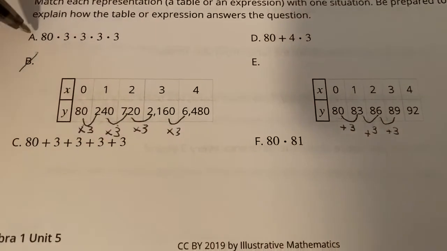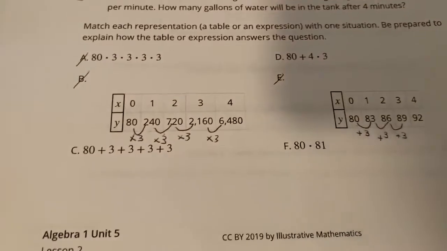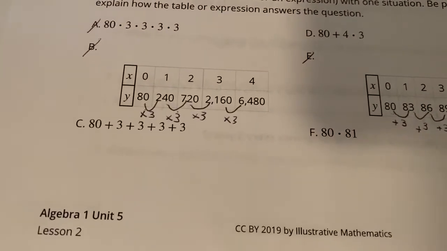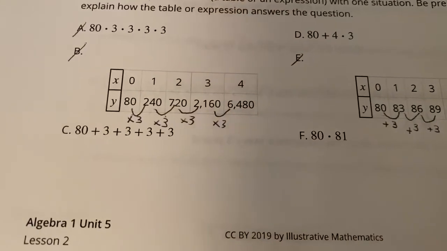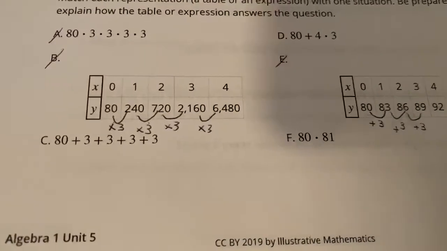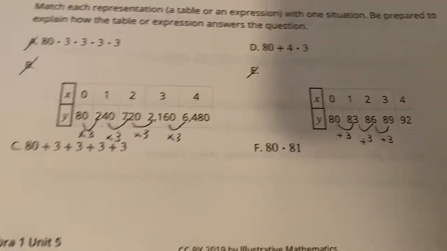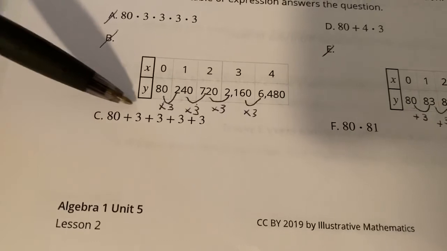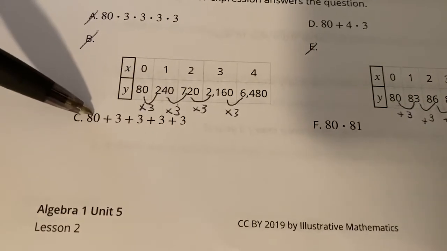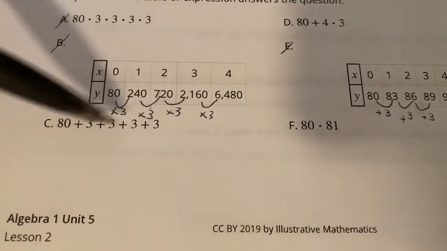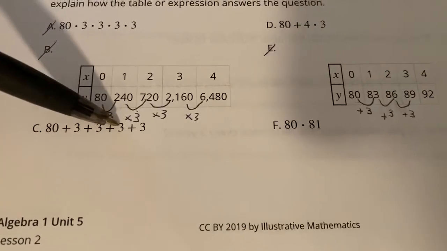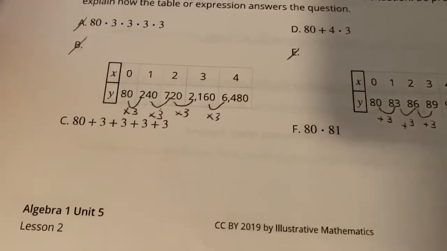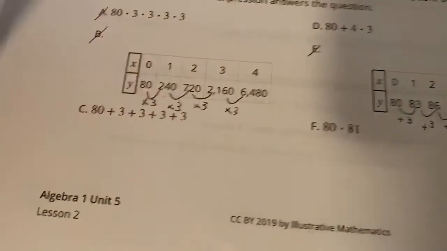Okay, so we've covered B and A and E. We've looked at those. Let's look at the expression for situation 2. It starts with 80 and then it's adding 3 every time. So looking at these, it looks like C would be the expression. It starts with 80, it's adding 3 every time. 83, 86, 89, 92. It matches the table. So C would go with situation 2.